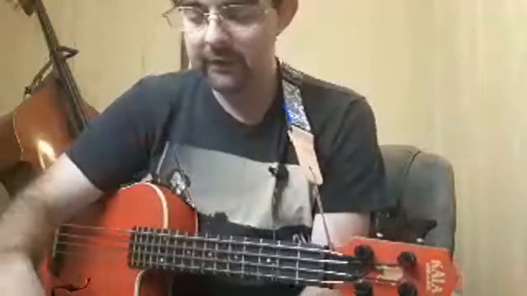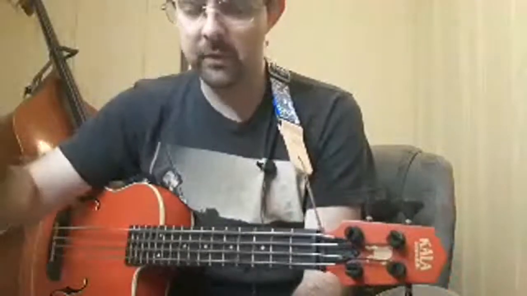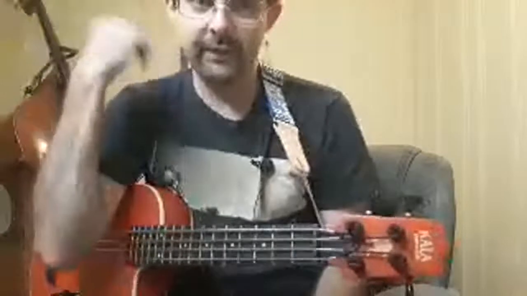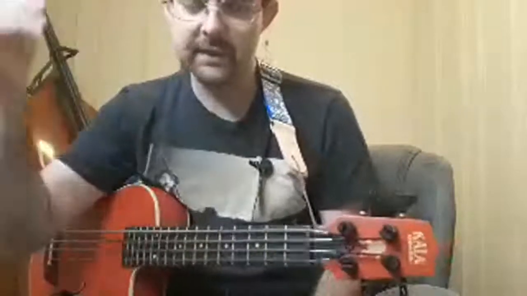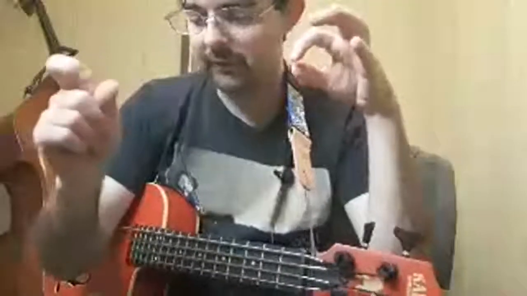So basically what we're doing there is we're creating a grouping of 5 by offsetting the 16th note. So it's almost like our space is like its own downbeat, splitting the groupings into 5 16th notes.